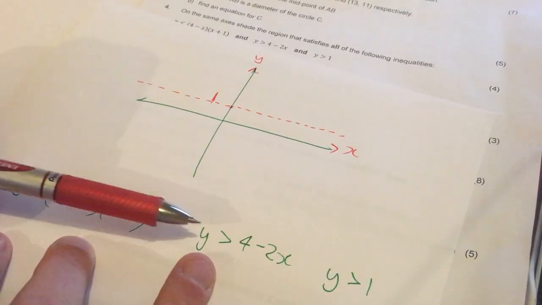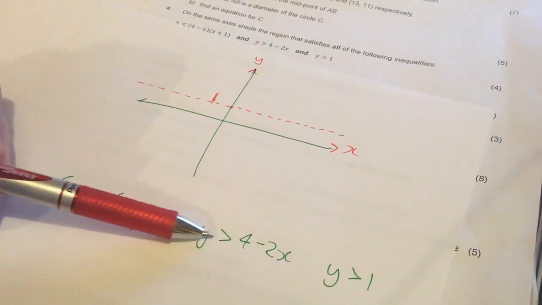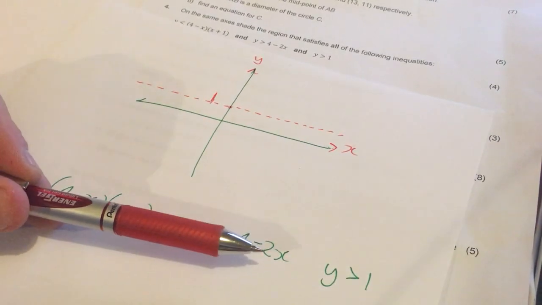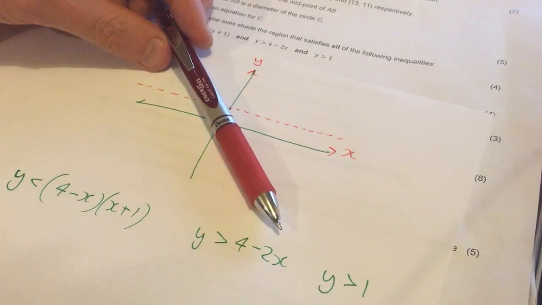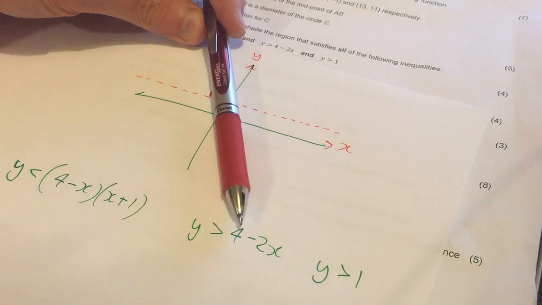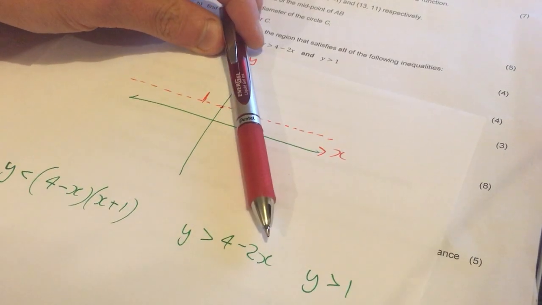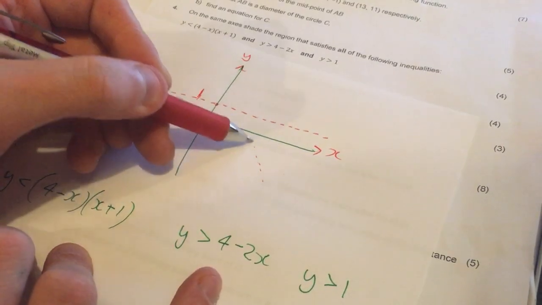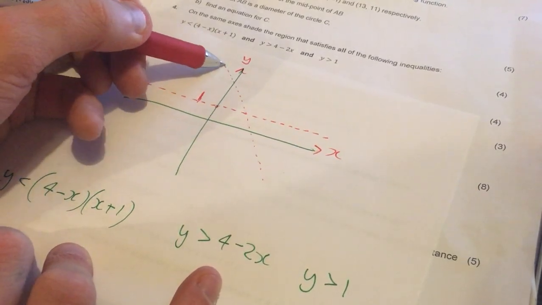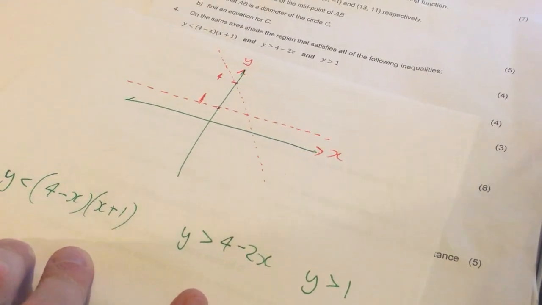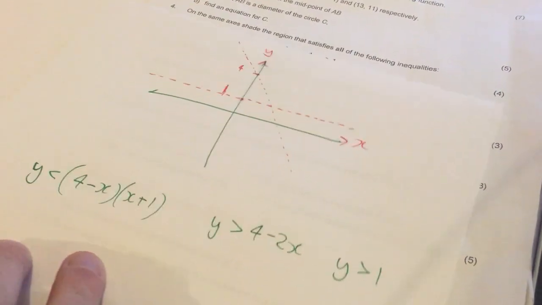Next one is this one, so y is greater than 4 minus 2x. So we've got a line here, just a line equation, y equals 4 minus 2x. Negative 2 gradient, so if you imagine negative 1 gradient, negative 2 gradient is slightly steeper, and then it should pass through at y equals 4. So something like this. And again, it's not including, so it's not equal to, it's only greater than. So again, put the dotted line in there. There's our line. Okay, so last bit is the quadratic.